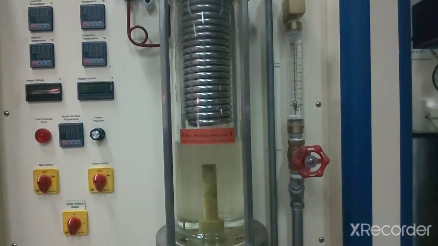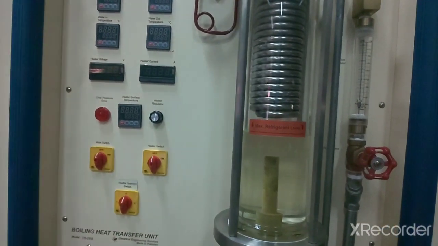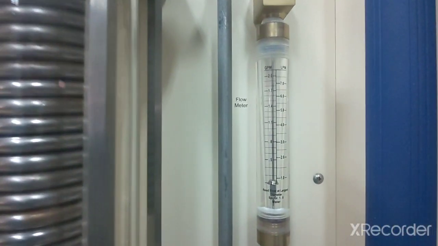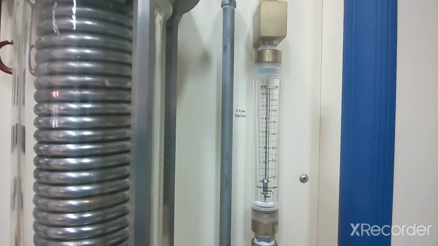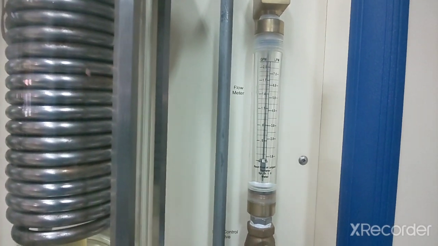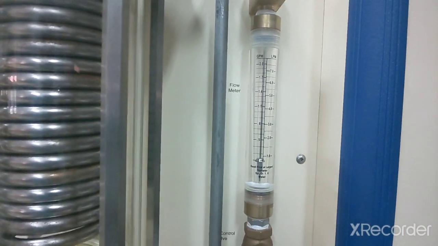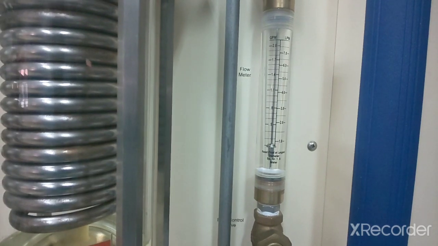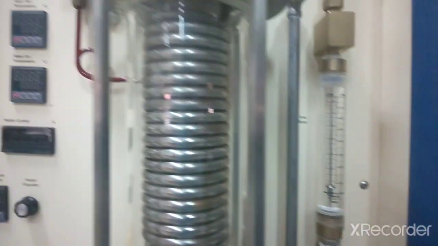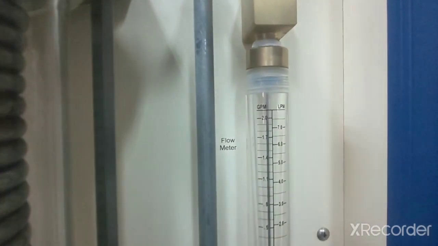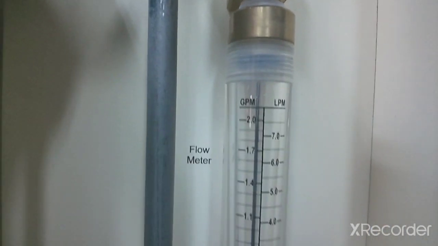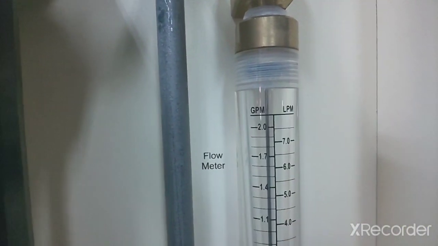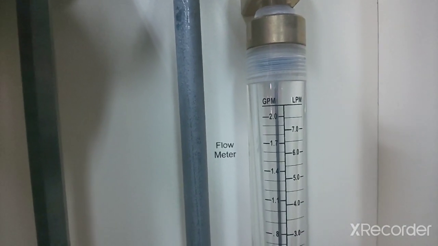I don't think that I need to explain the heat flux. Now coming here is a rotameter. You can see this is a rotameter that will be used to note the value of water in, how much water is going inside this coil. It gives us the value in two units: one is GPM and the other is LPM. GPM stands for gallons per minute and LPM stands for liters per minute.